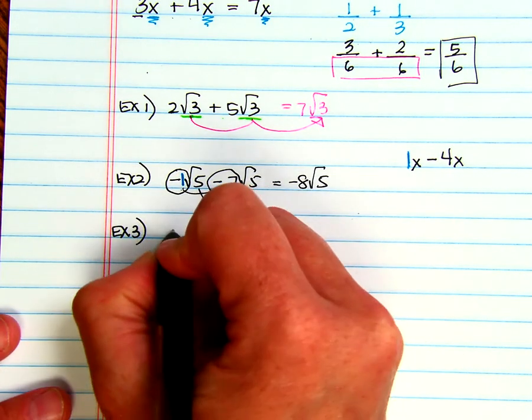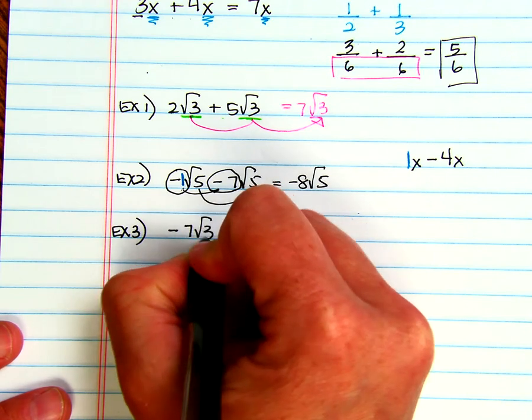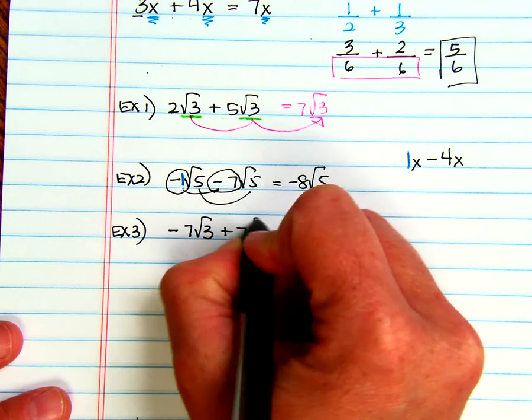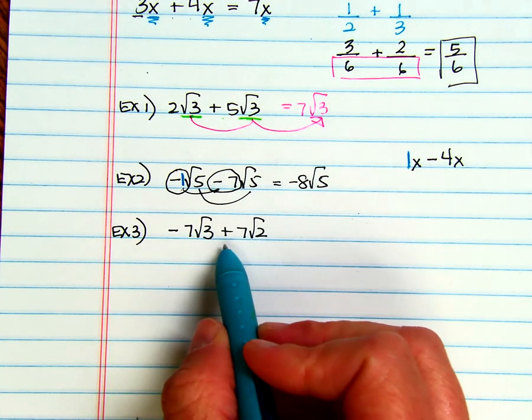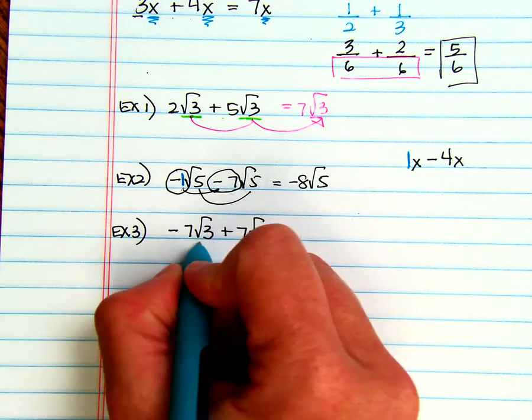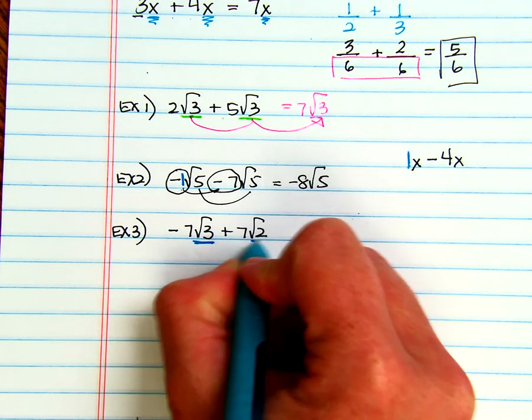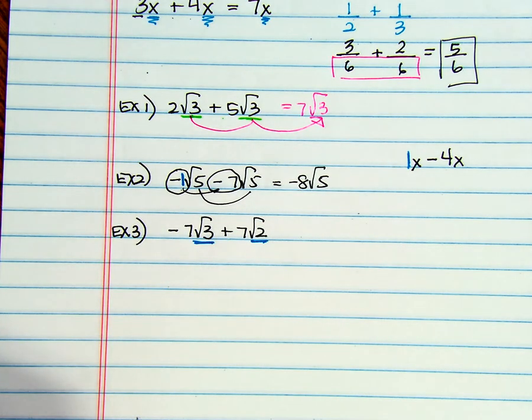Example 3, negative 7 radical 3 plus 7 radical 2. So I'm looking at this one and saying, well, the 7's are the same, but we need to be focusing on the number under the radical. I have a square root of 3. I have a square root of 2.